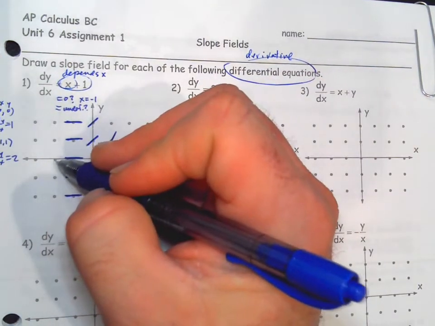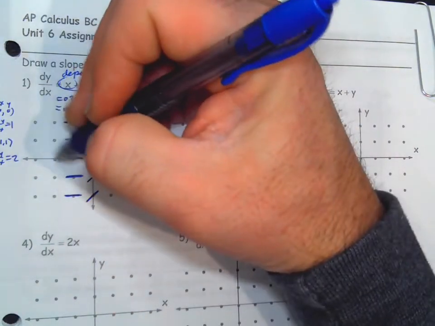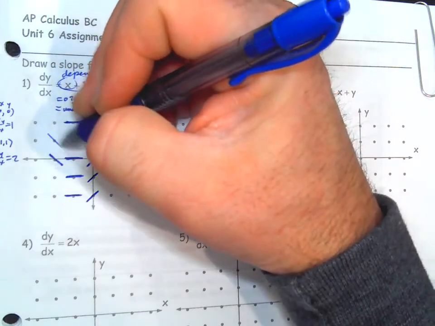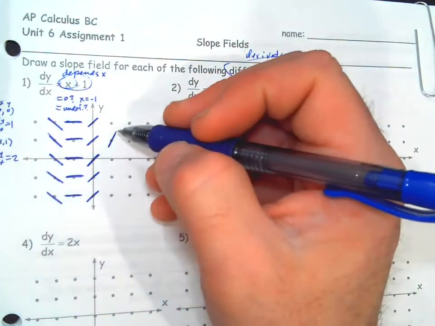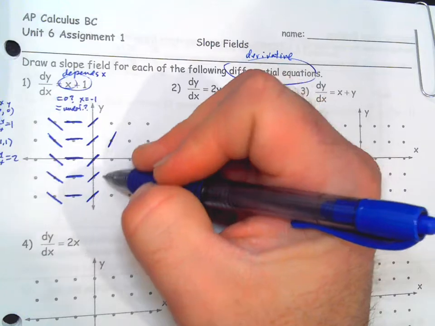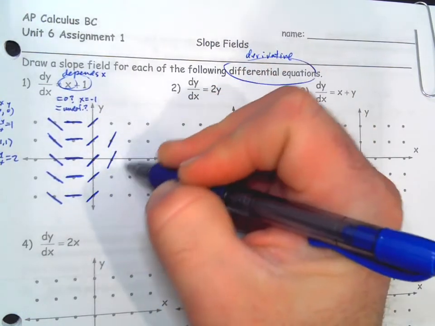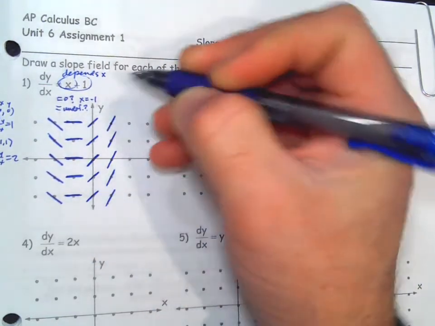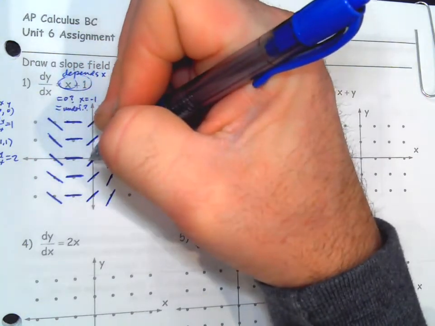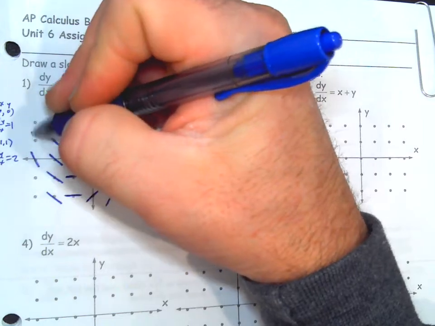Now, I bet these might be -1. If you plug -2, 0 in, you get -1. -2, 1, you get -1. So the thing you should realize on this one is that whatever the x is, it's going to be the same for that whole vertical line. So this was 2, so these are all going to be up 2 over 1. And I bet these are going to be -2. You can just try one, like -3, yep, -2, -2, -2.